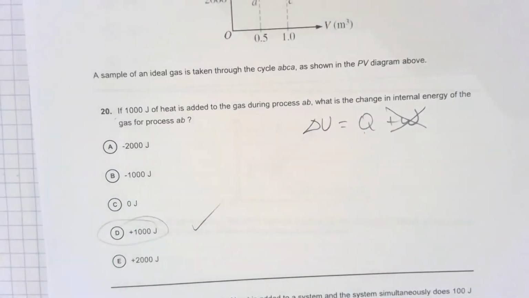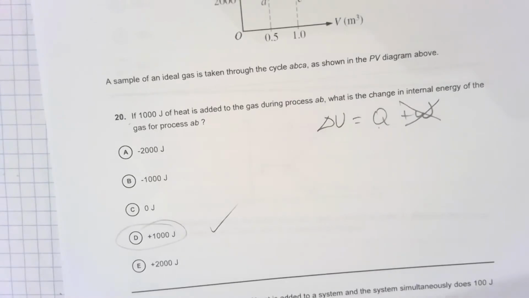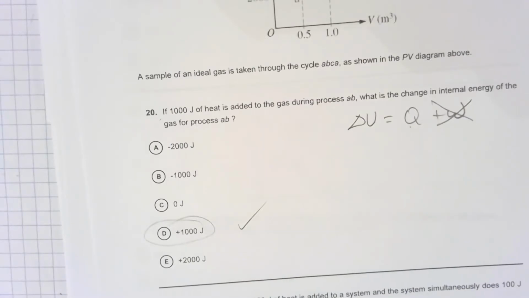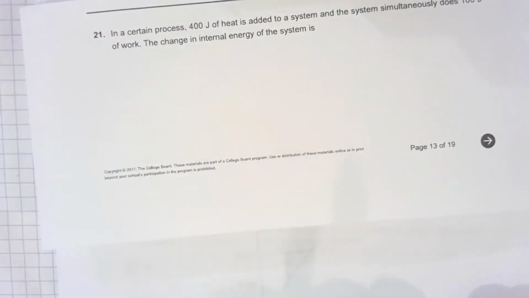In a certain, I think it's the same diagram. We'll see. In a certain process, 400 joules of heat is added to a system. Maybe not. I thought they would, but okay. So maybe not. Make sure you can see this question. So, take 2. This is number 21.